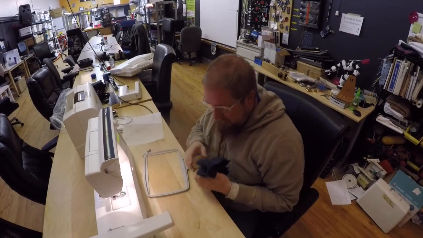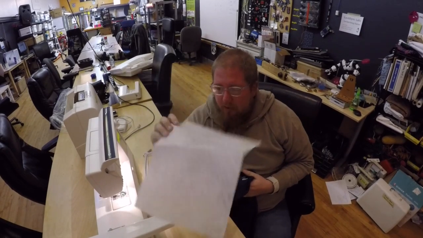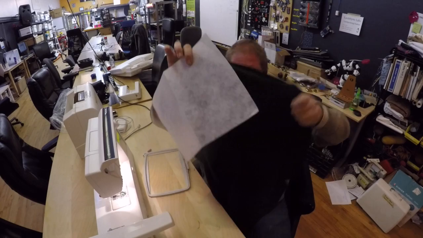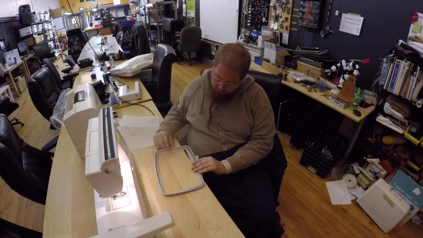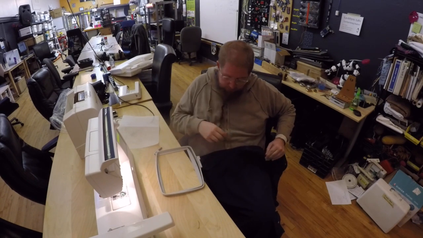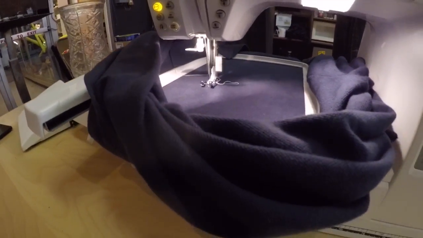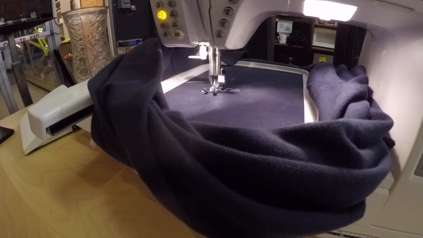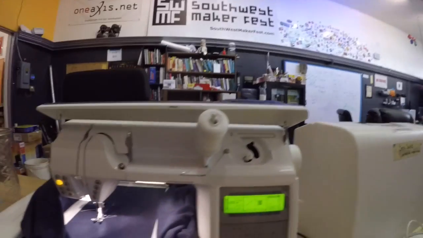The thing I didn't do last time that totally screwed me was use this stuff. This is backing. It's totally key. It has to go on the back side of what you're going to embroider, and it helps stabilize the fabric. I can remember how this goes. So this has to go on the outside.